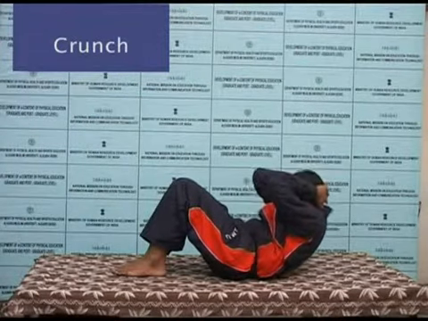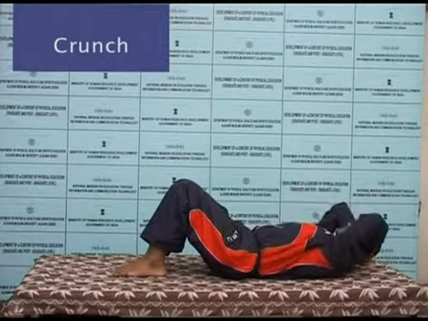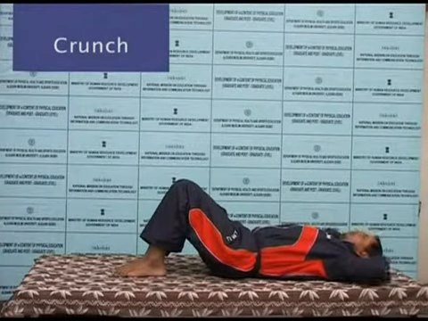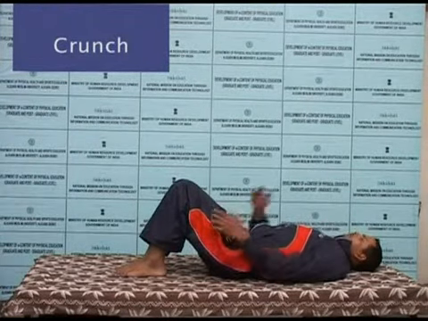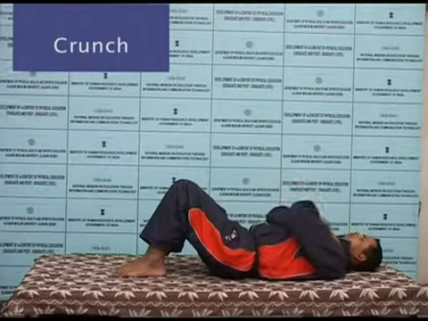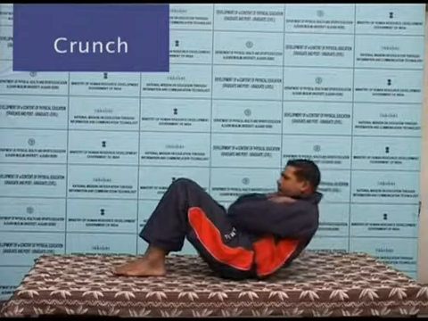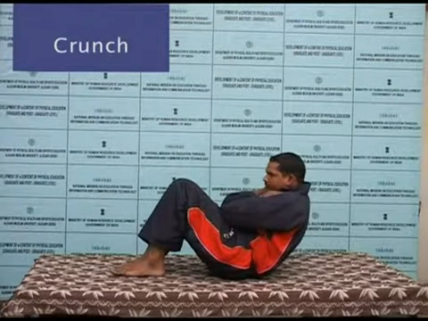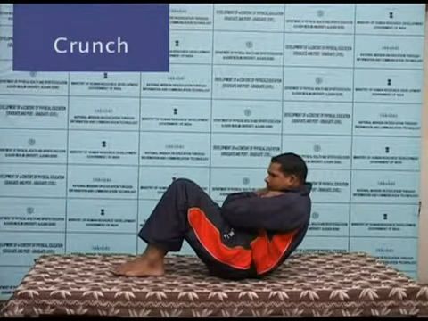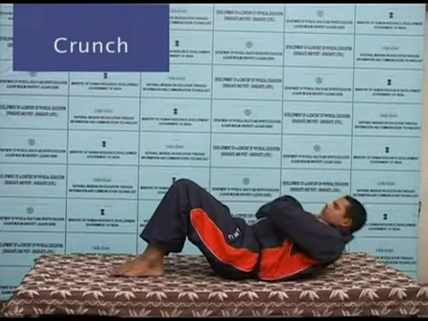This technique can be done 4 or 5 times. It improves the abdominal muscle. And the person can do the same exercise crossing the hands over the chest. So this is the crunch, and repeat it 3-4 times.